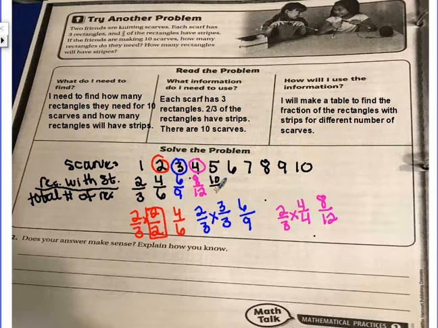So 10/15, and you can check these too. 12/18. 14/21. 16/24. 18/27.